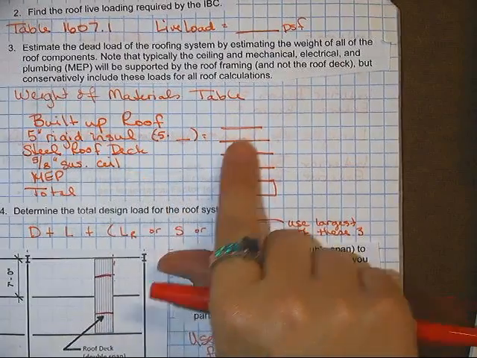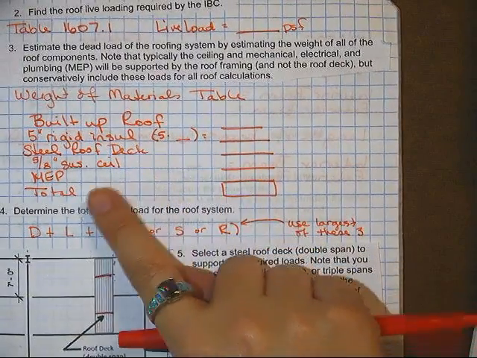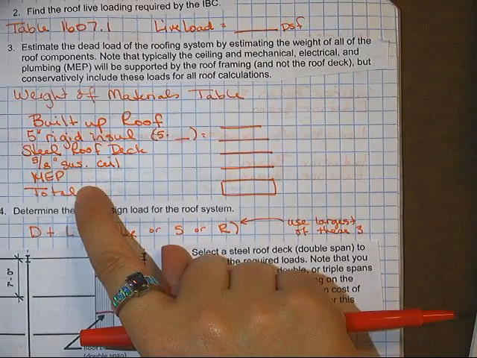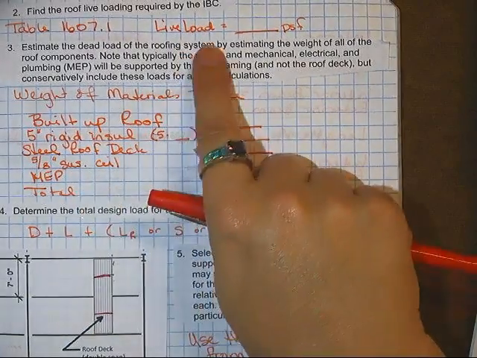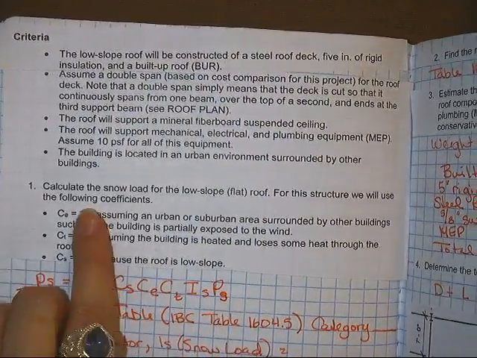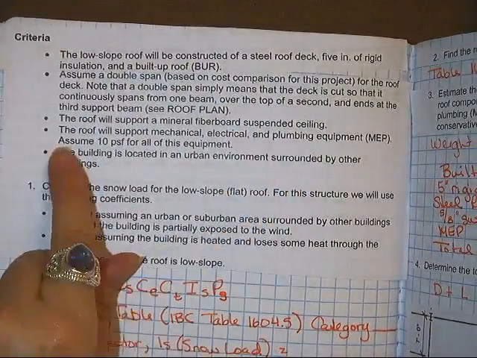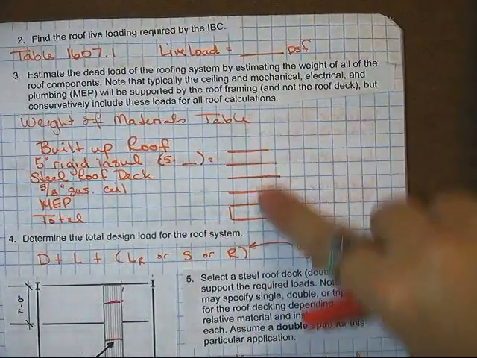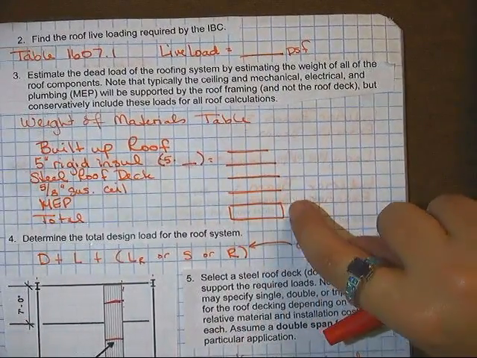Continue looking these up and writing down the numbers. MEP is not going to be found on the materials table. Notice MEP stands for mechanical, electrical, and plumbing. If I look over here, it told me what to use for MEP. It said assume 10, so that's what we're going to put down right here for MEP. Add these up to get your total dead load.